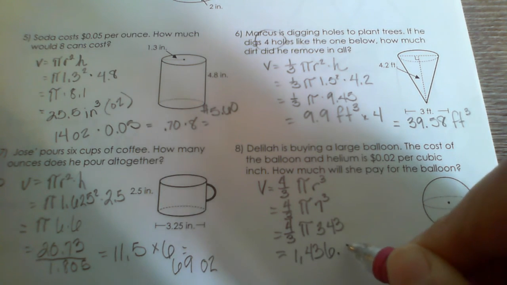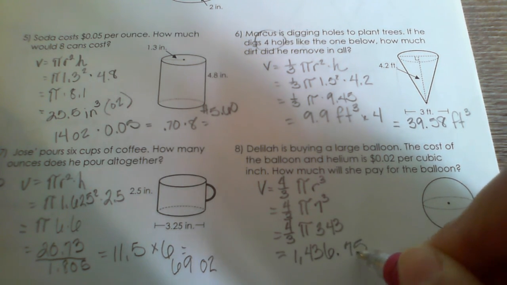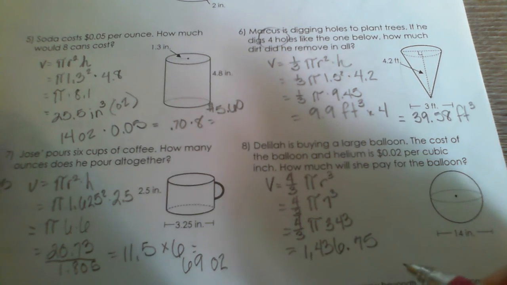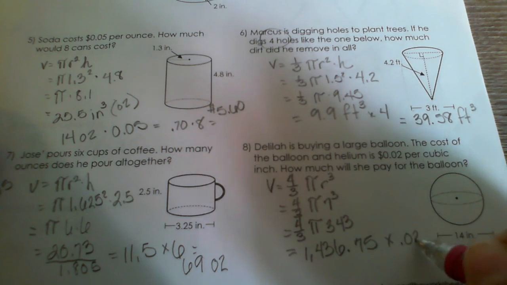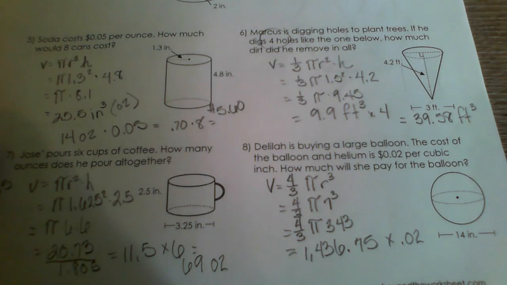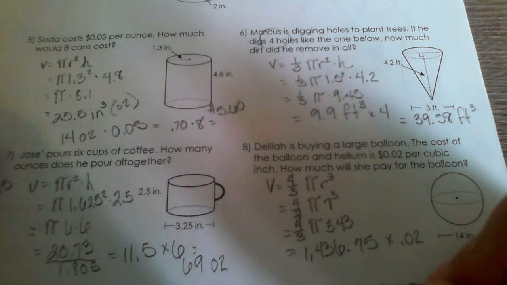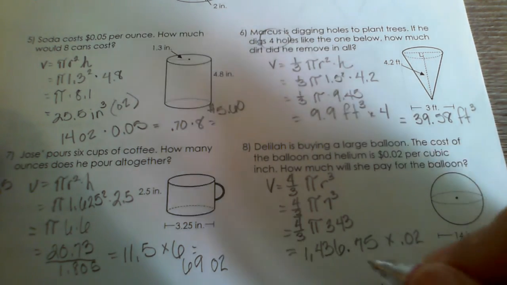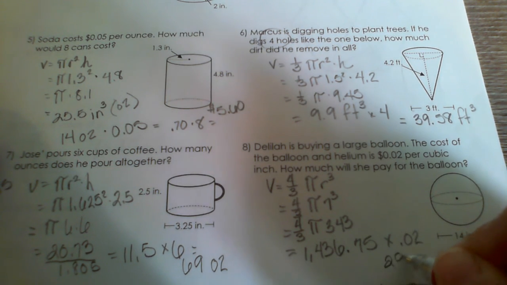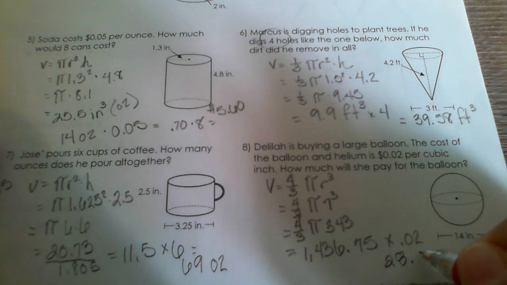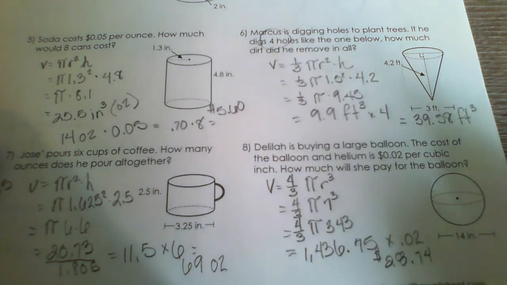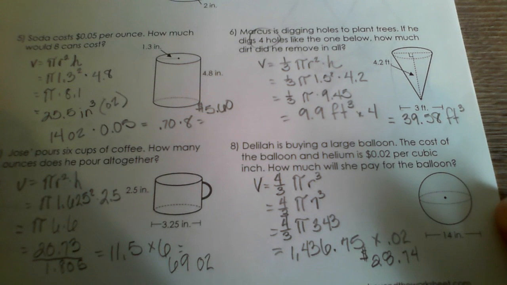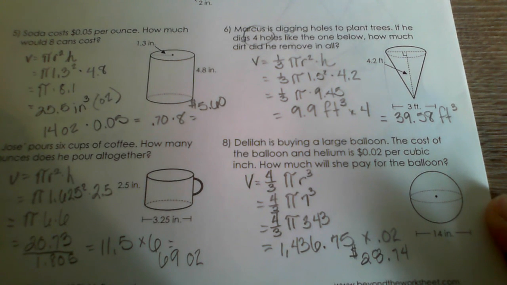1,436 and 75 hundredths. And it's 2 cents a cubic inch. So this times 0.02. And she is spending $28.74. Whew. To fill that balloon. It's a big balloon. That's pretty expensive, huh? Okay.